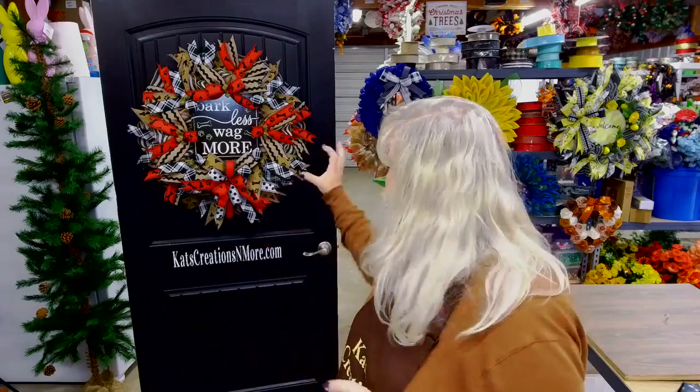You could add your dog's sentiments. You could add super cute colors, their little dog tag. You can add photos in small little frames and kind of position those around the outside. So many different ways you can embellish it and style it.